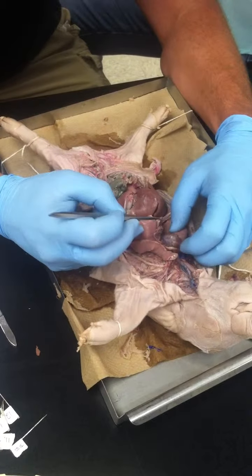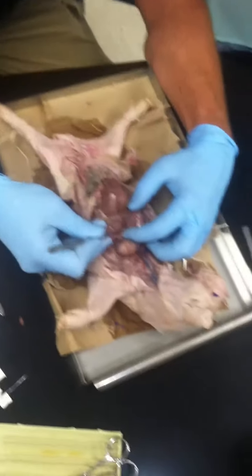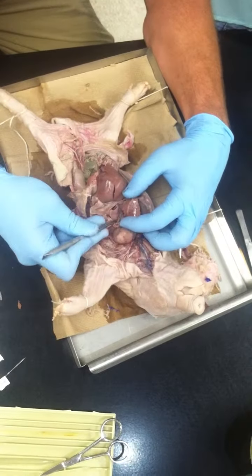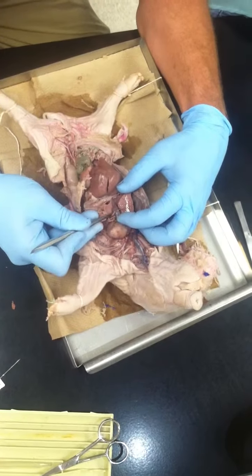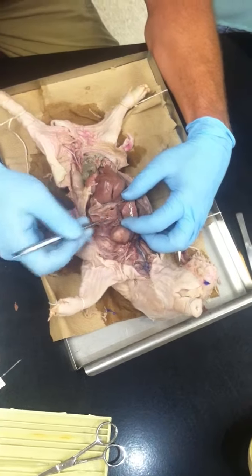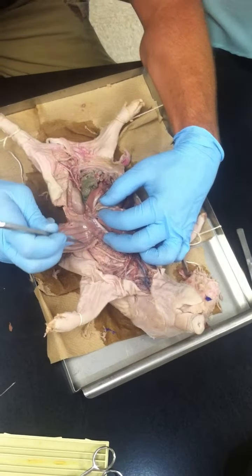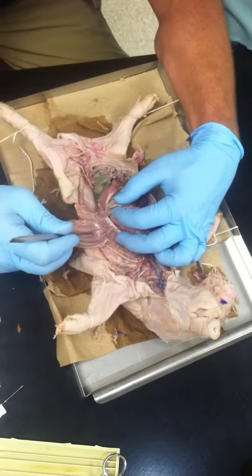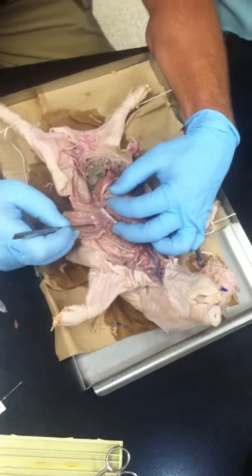Inferior vena cava. See that right there. Inferior vena cava. Internal intercostals, or intercostal artery and vein. In between the ribs.